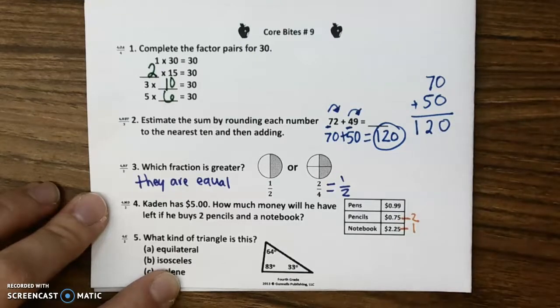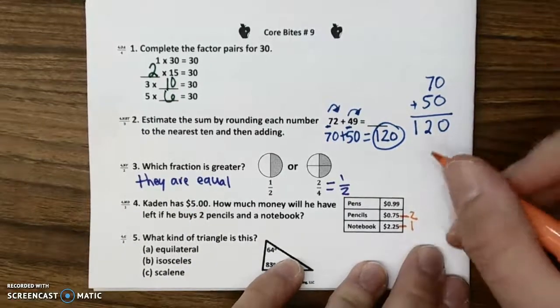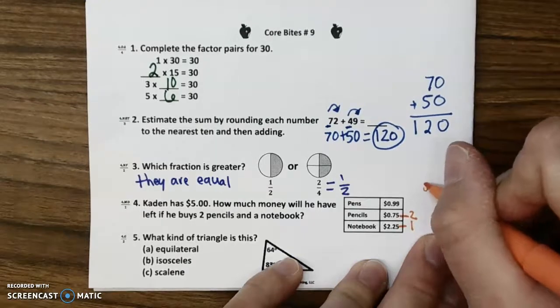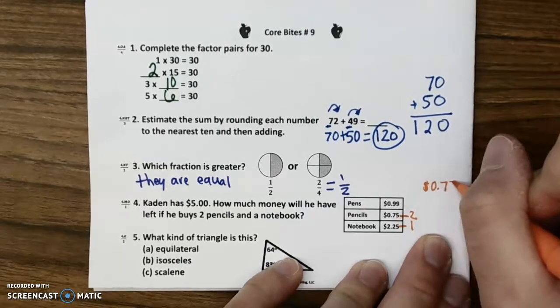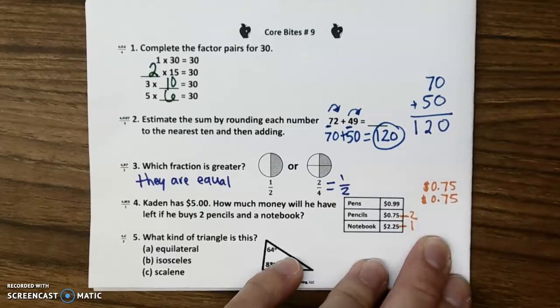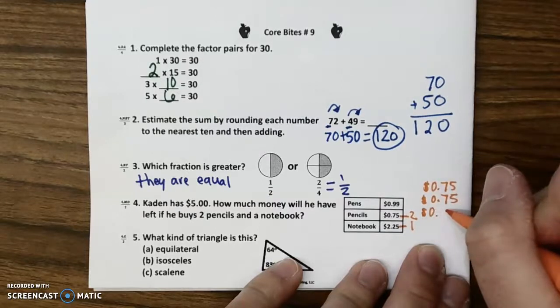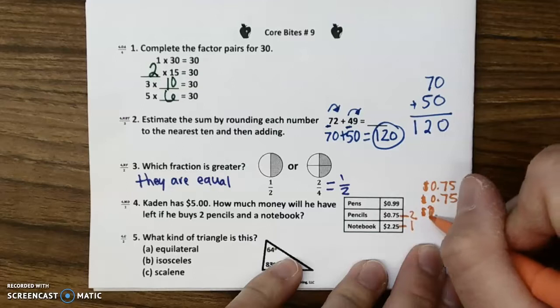And then you're going to have to subtract it from his $5 to see if he has any change left. So we're going to do 2 pencils. They're both 75 cents. You have more than 1 penny, so you say cents with an S on the end. And then you've got a notebook, 1 notebook. Oops, for $2.25.